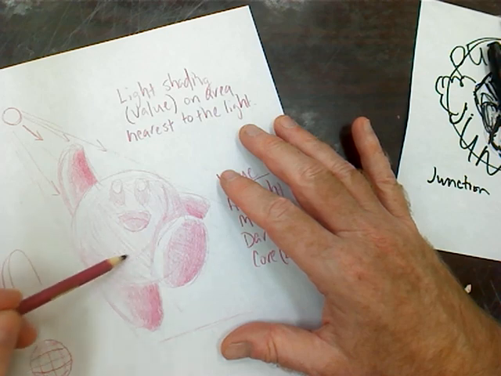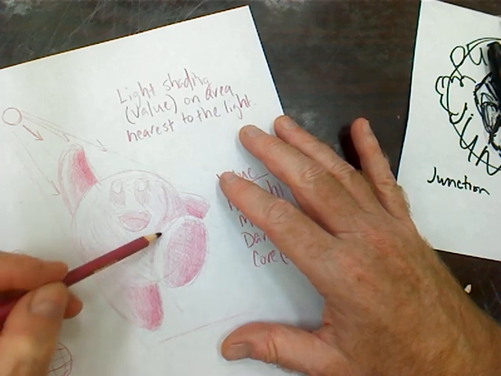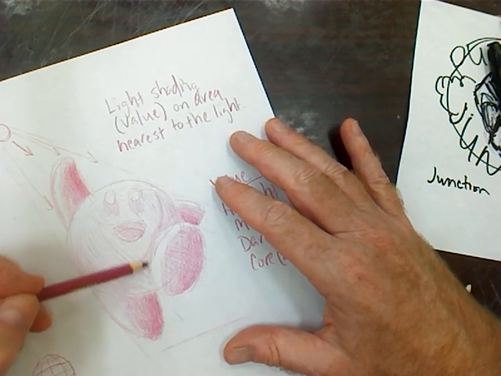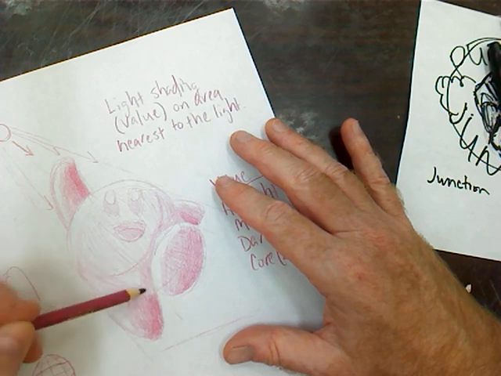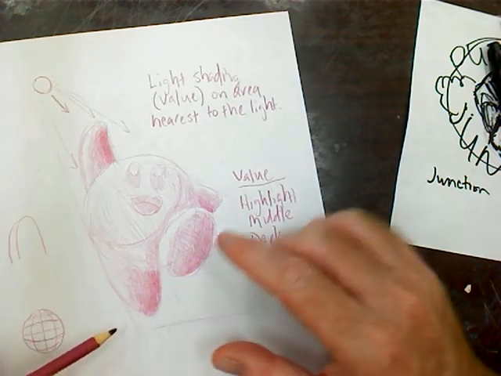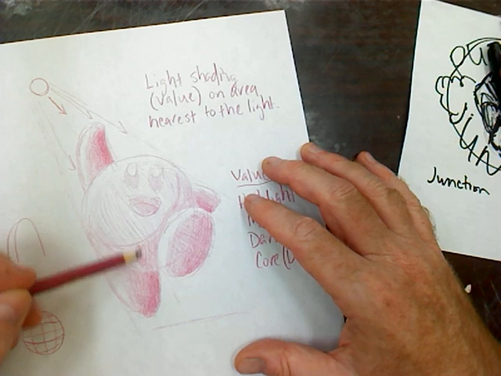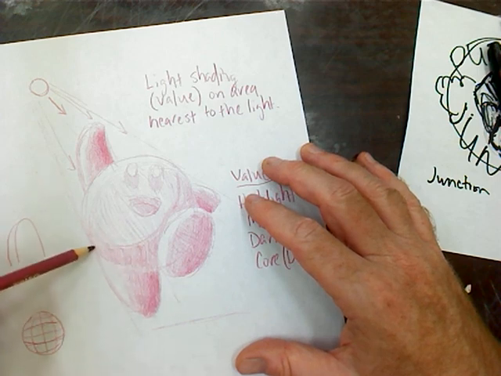So the dark part's going to fit kind of in here. Now I'm going to draw that boundary so I can see where it's going, but I'm going to smooth it out in a second. So I'm just going to bring it like that, right?